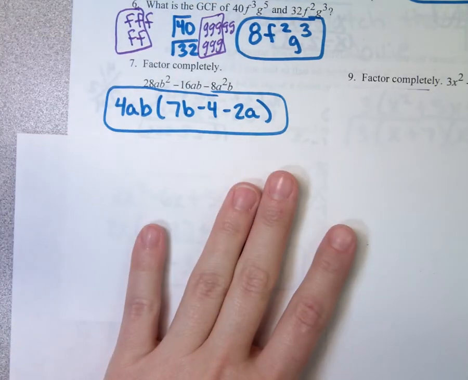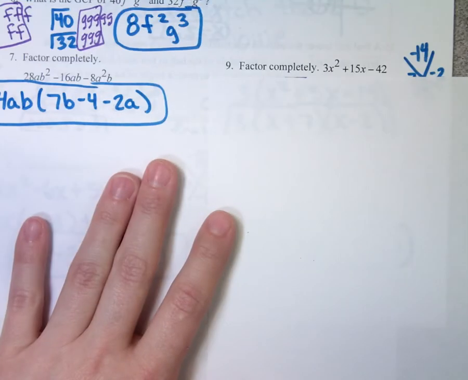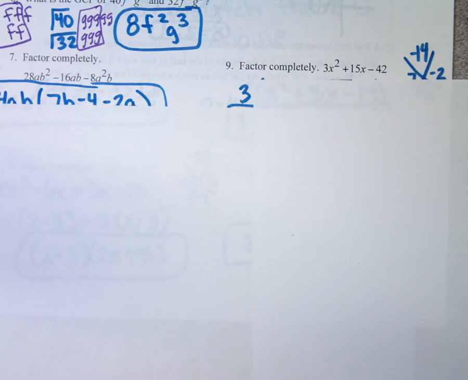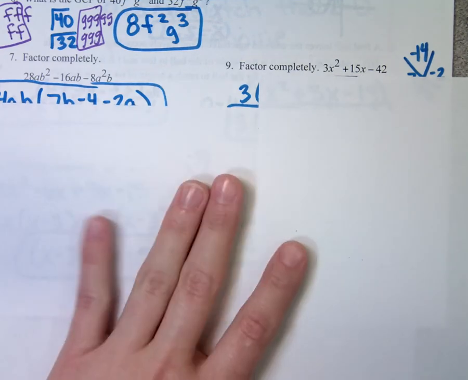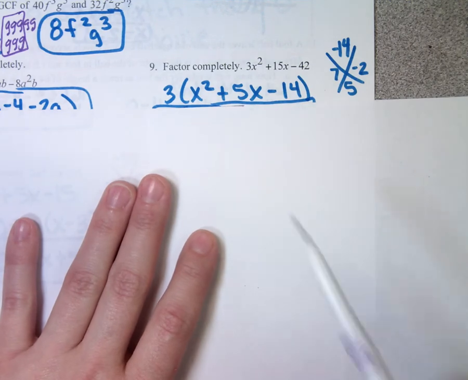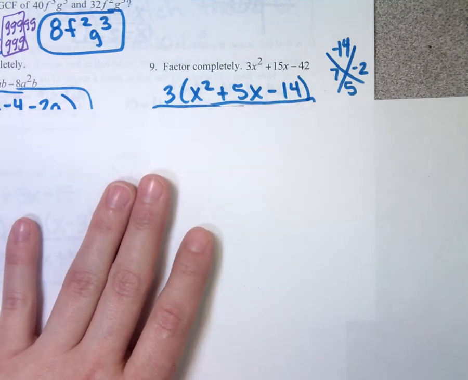Okay, number 9. I want to factor. First thing I always want to look for is a GCF, and I do have one. It is a 3. 3 goes into all of those. And then I build my parentheses behind it, and this is what I end up with on the inside.